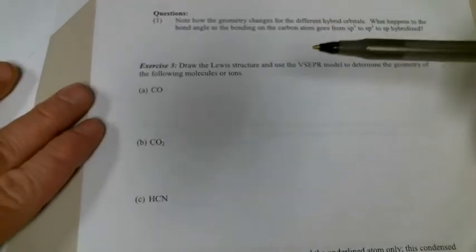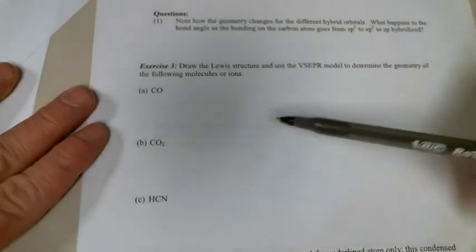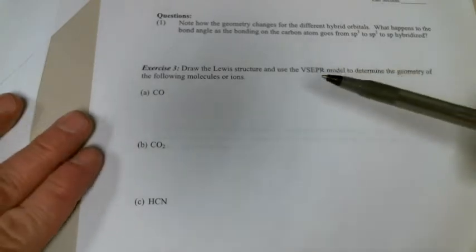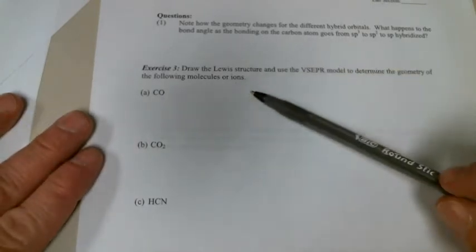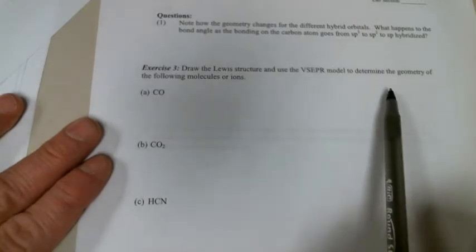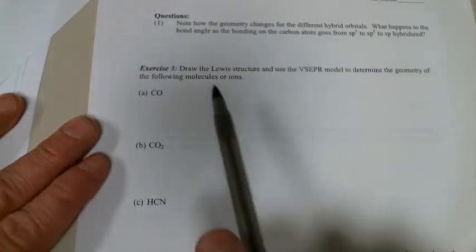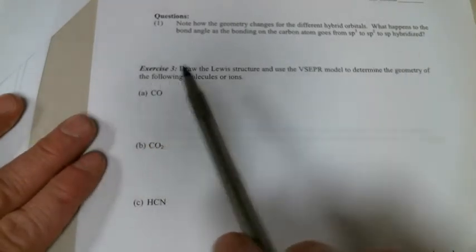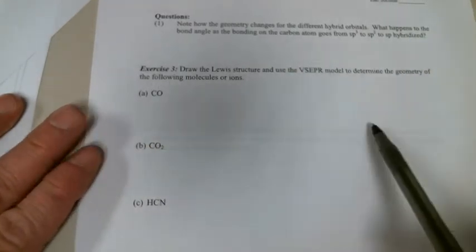What else do we have to be able to do with it? Well, the big thing on the study guide for the chapter is, if you're given a Lewis structure, can you determine the geometry? So we'll have to take a Lewis structure and determine electron geometry or molecular geometry or the bond angles.